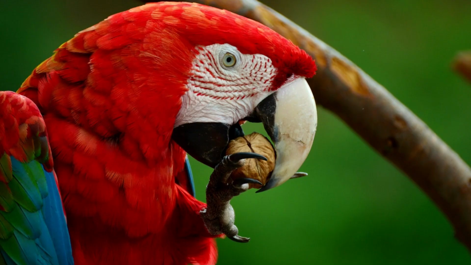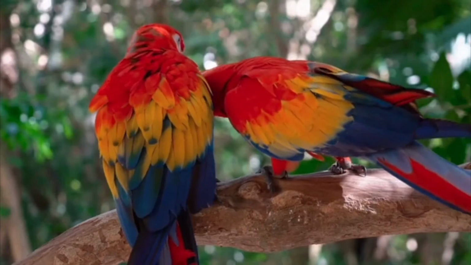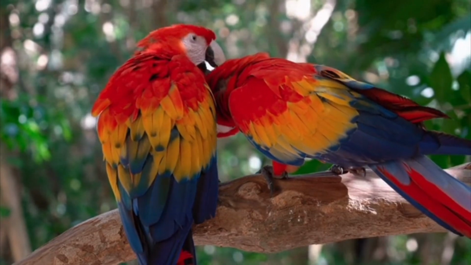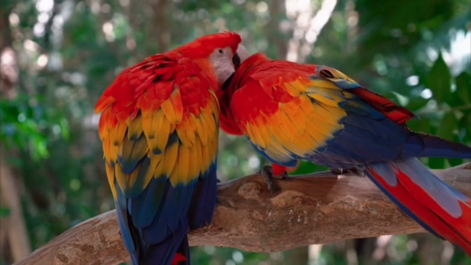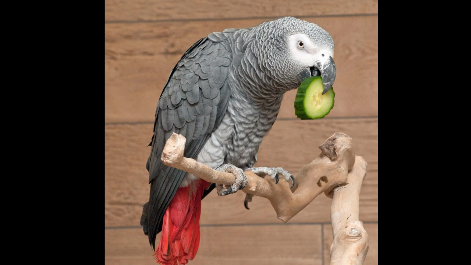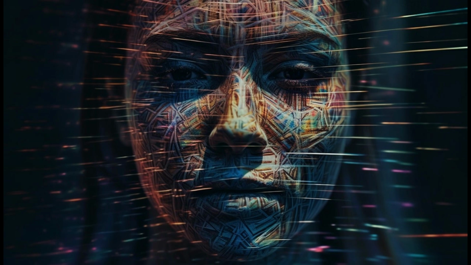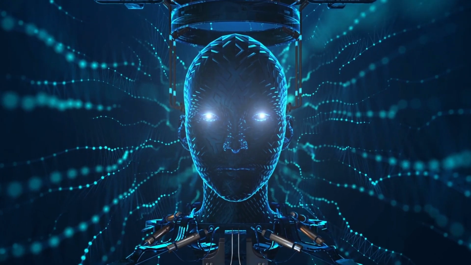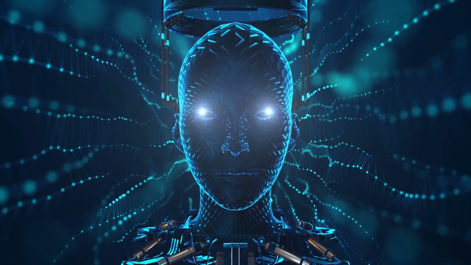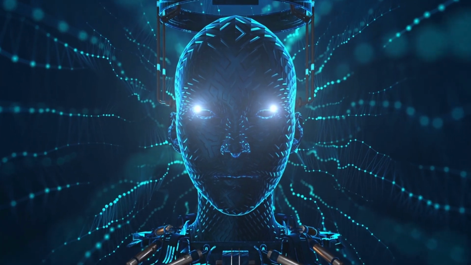So, what is a large language model? Imagine a super smart parrot that can not only repeat what you say, but also understand and generate text like a human. But unlike your average Polly, it won't steal your snacks or scream at 3 a.m. LLMs are a type of artificial intelligence designed to understand and generate human language. Think of them as the brains behind chatbots, virtual assistants, and even some of your favorite writing tools.